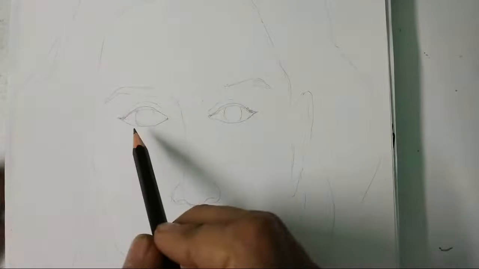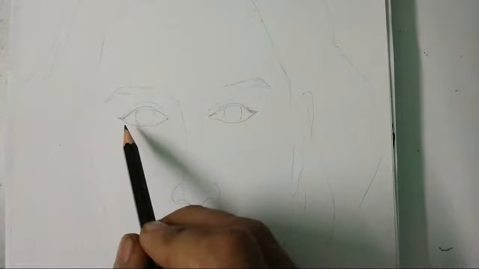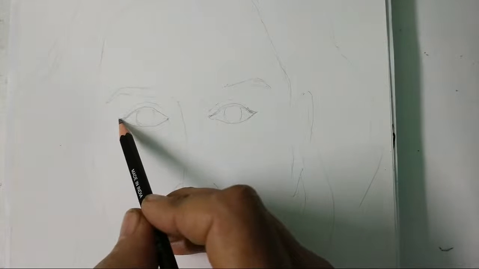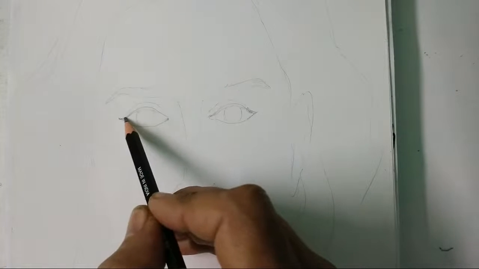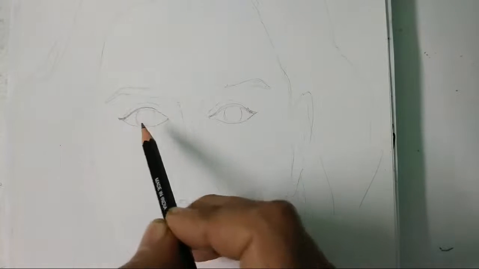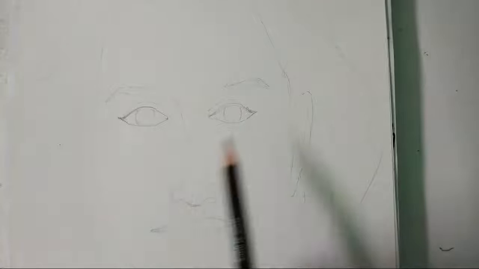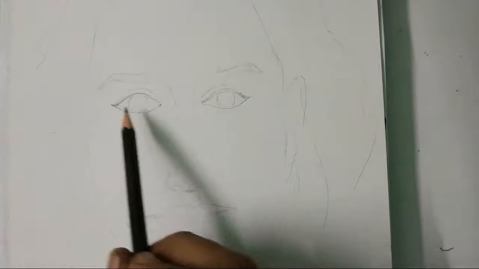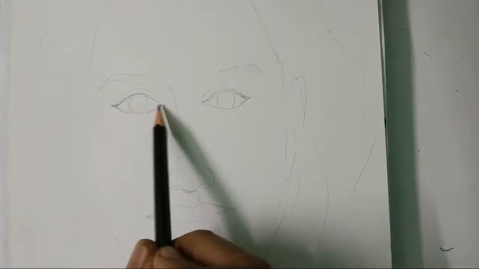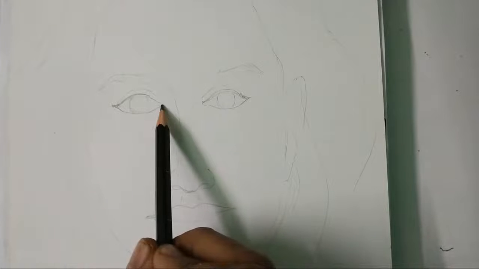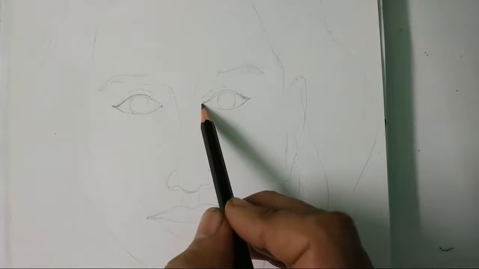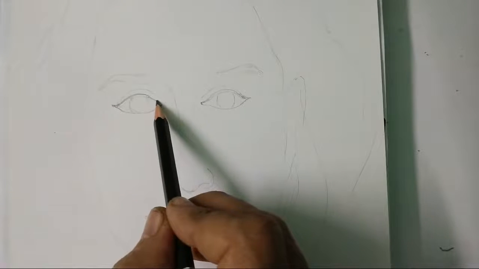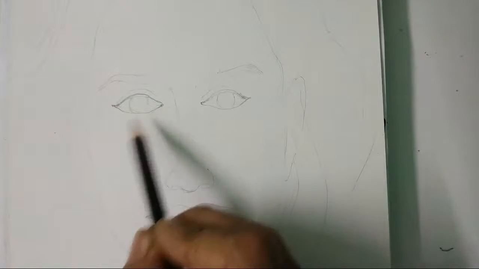So let's start. When you make the face, the first part which you have to see is the eyes. So I am showing you the outline of the eyes. The basic proportion of the eyes is that the width of the eye, from this corner to this corner, is roughly equal to the gap between the two eyes.